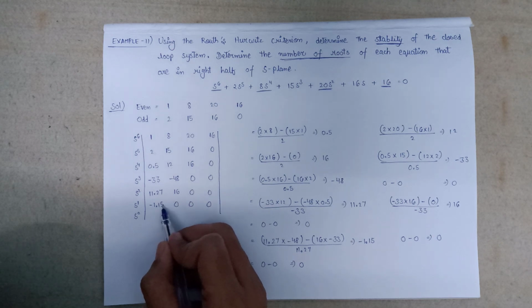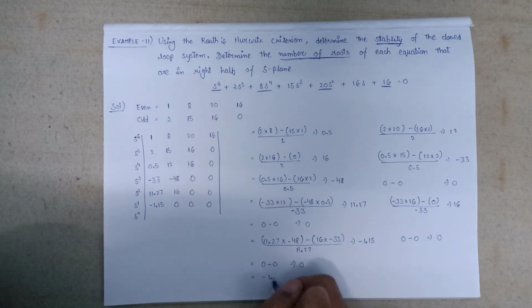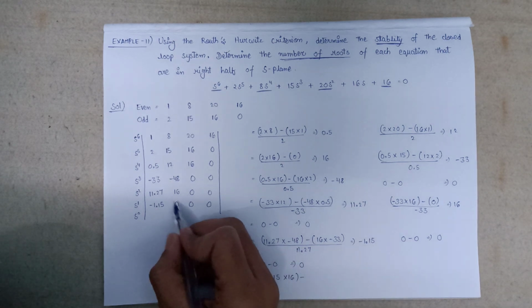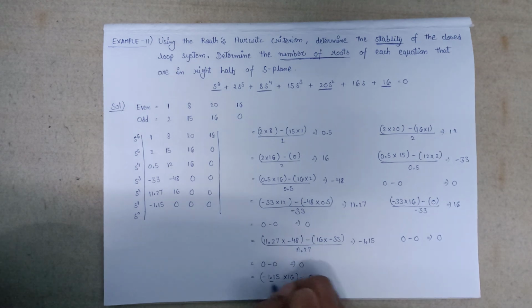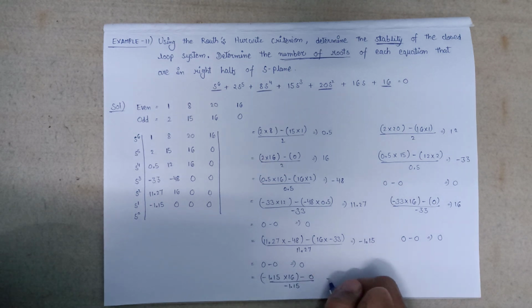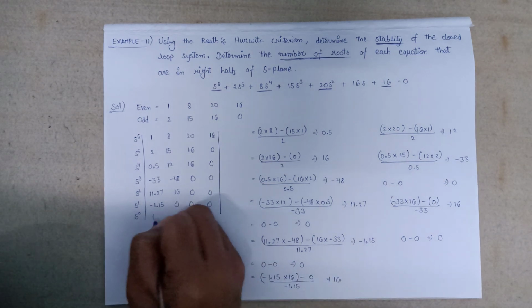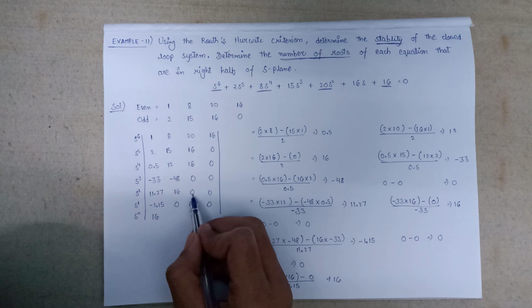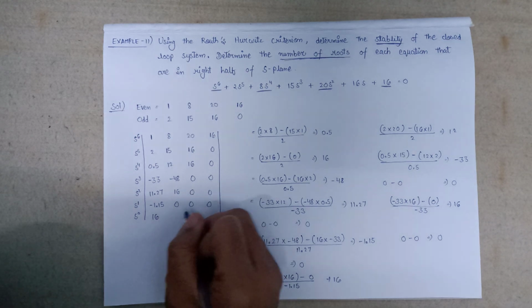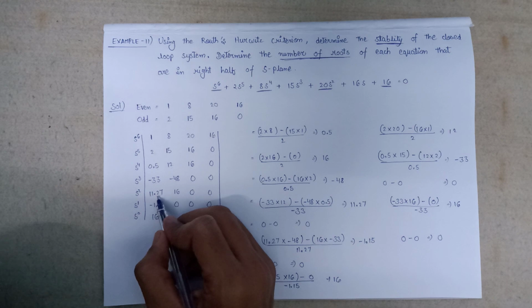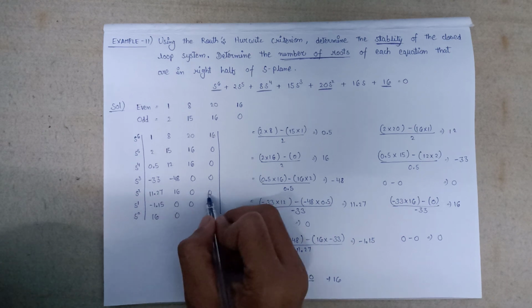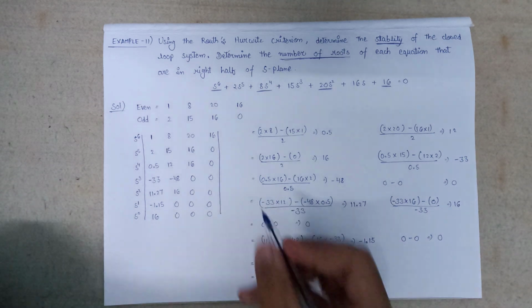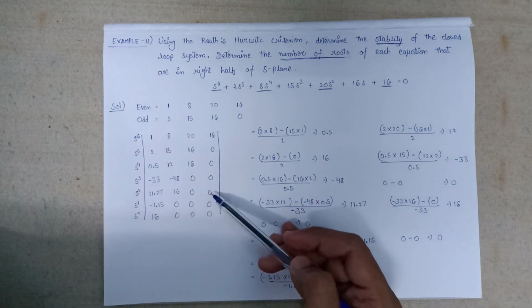Minus 1.15 multiplied with 16 minus 0 multiplied with 11.27, which is 0. The whole term is divided by minus 1.15. So we will get 16 here. Then minus 1.15 multiplied with 0, so 0 will be the answer. And 0 multiplied with 11.27, so we will get 0 here. Similarly 0 here and 0 here. So the Routh array is formed completely.